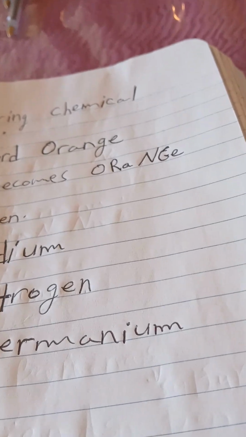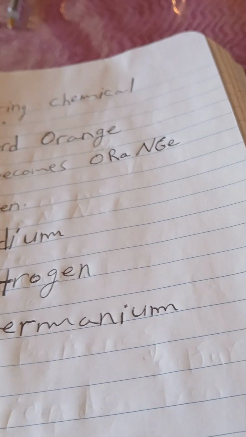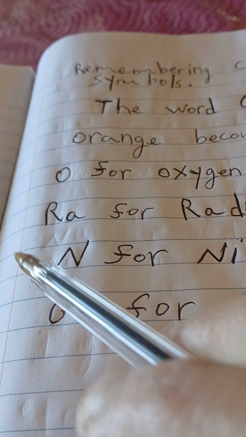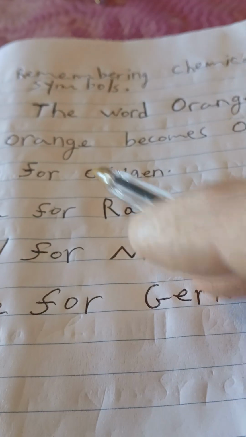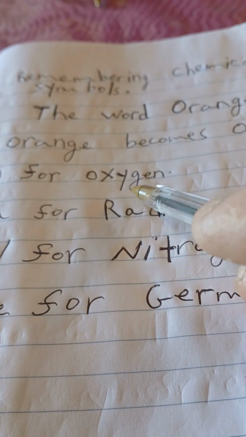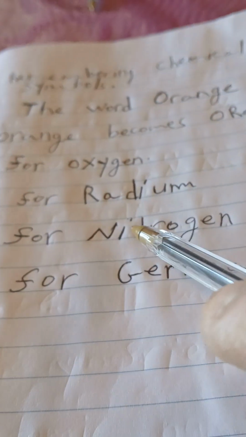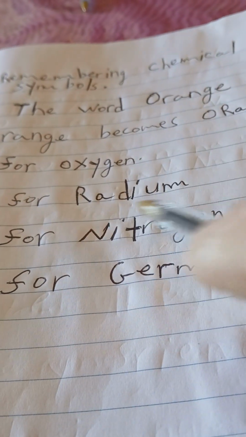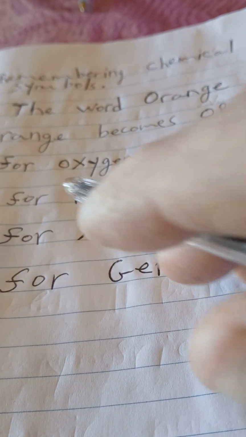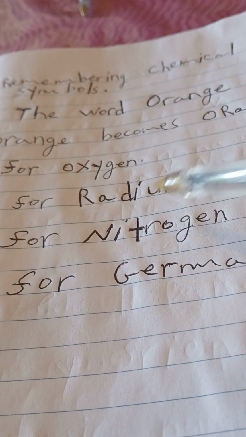So we take orange as a good beginning to remembering the chemical symbols. Capital O is for oxygen. Capital R and a small a is for radium, RA, capital RA, DIUM.